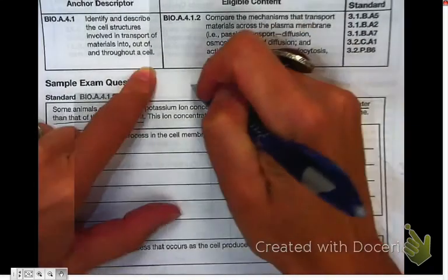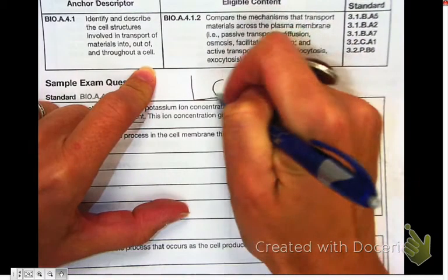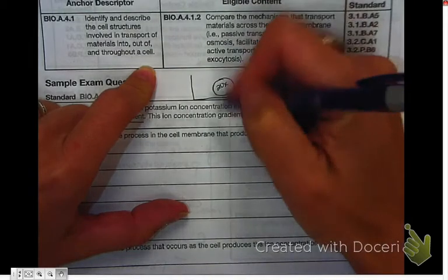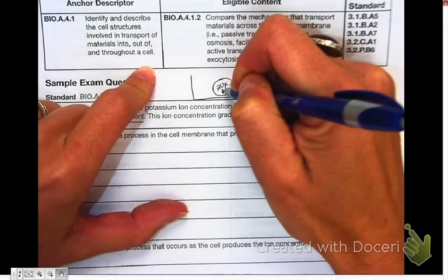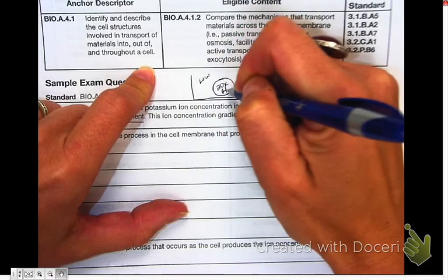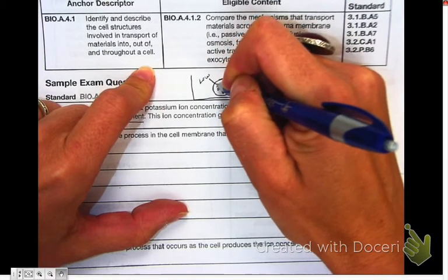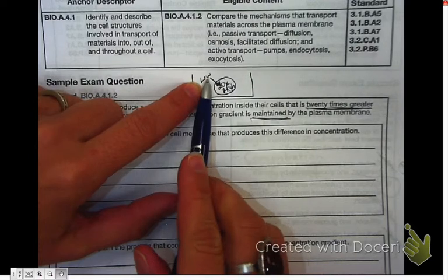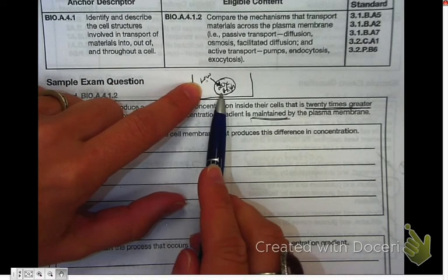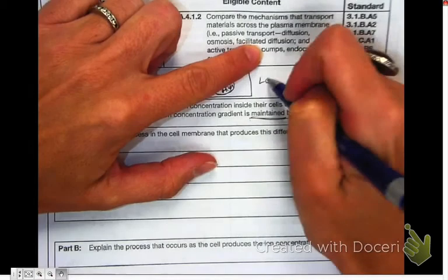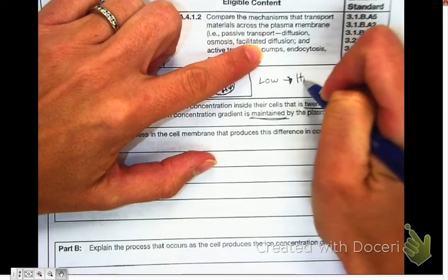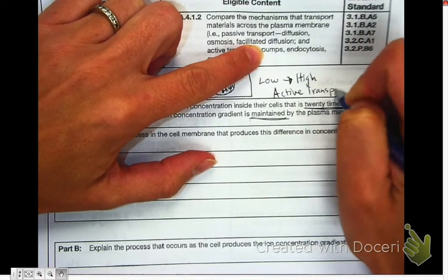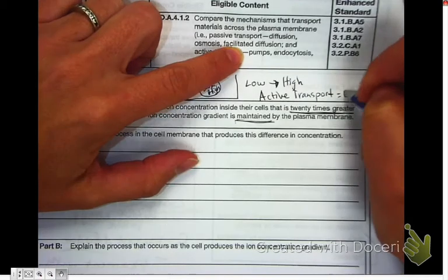So that would mean we drew a little picture. Here's the environment, here's the cell, 20 times greater. So our concentration is higher on the inside, lower on the outside, and it's maintained, which means it's constantly 20 times greater, which means you have to pump things in from the outside. So it's going from low to high concentration. So low to high concentration is active transport, and active transport needs energy.